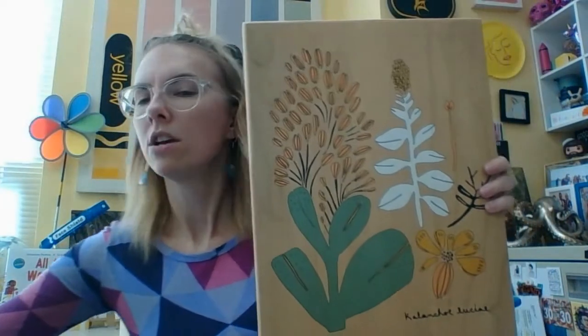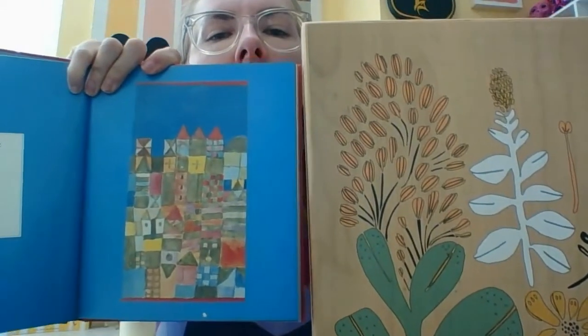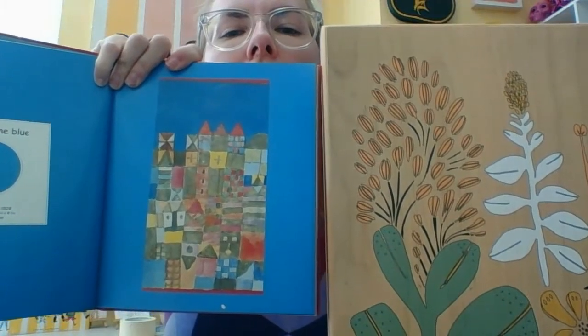If we look at the difference to compare the two, Paul Klee's is much more vertical, and this one's more free form. So that's pretty cool. When we're back in school in person, we'll use geometric shapes and organic shapes a lot to create our artwork.